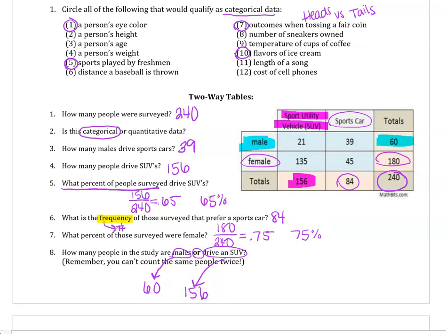Now here's the thing. With or, you need to consider that you have males who drive an SUV. So there's an and in there. So these are the males. These are the people who drive SUVs, but keep in mind, that's males and females. You're counting males twice technically. Once here and once there. So what I gotta do is now figure out, well, who does both? Because you can't count the same people twice.